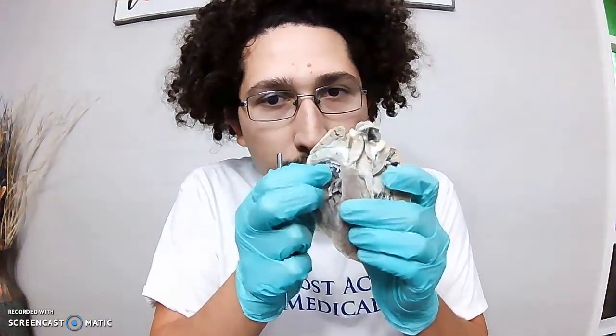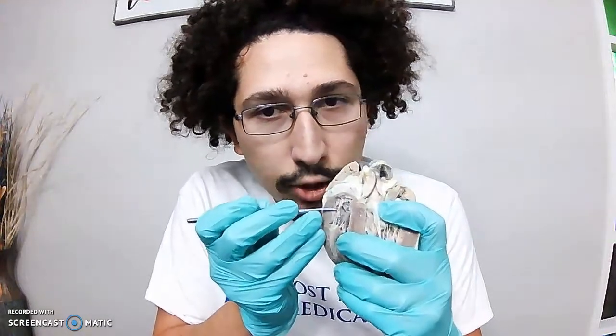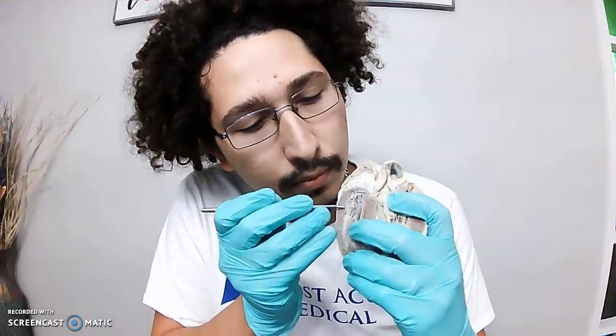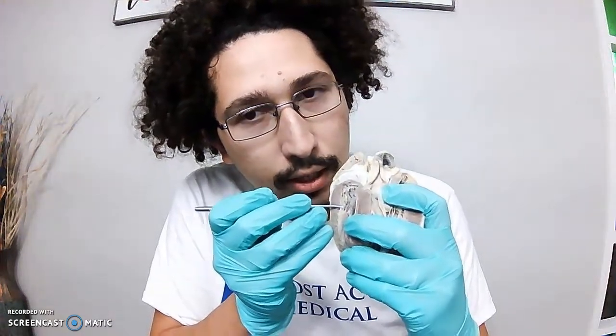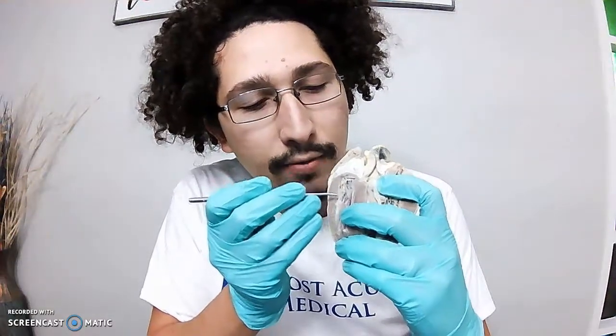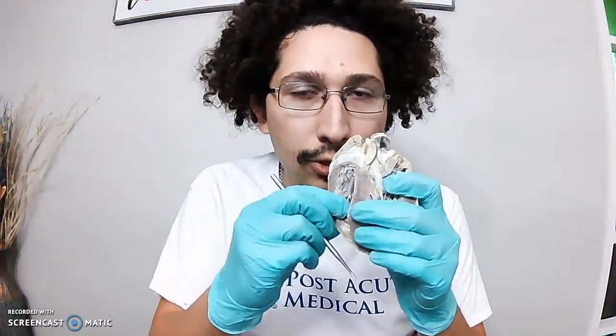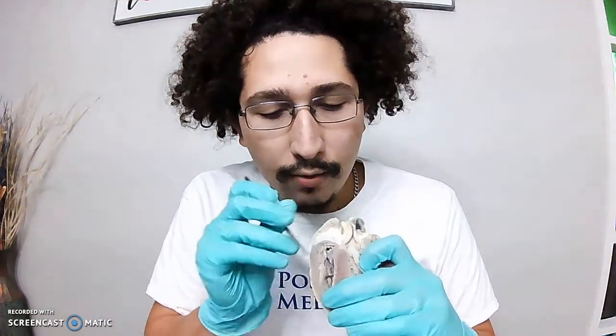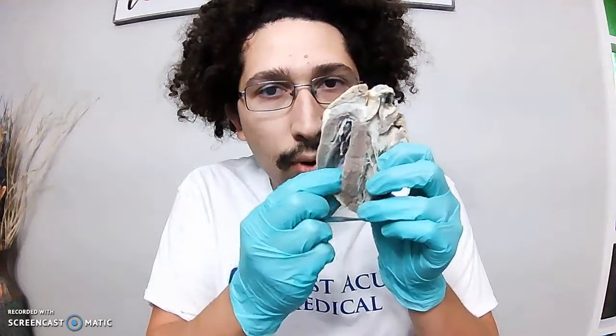That deoxygenated blood comes into the right atrium and passes through the tricuspid valve. This valve structure right here. These little cord-like structures are called chordae tendineae. They attach the valve to the papillary muscles in the ventricular wall. So after that blood goes through that valve, it enters the right ventricle.